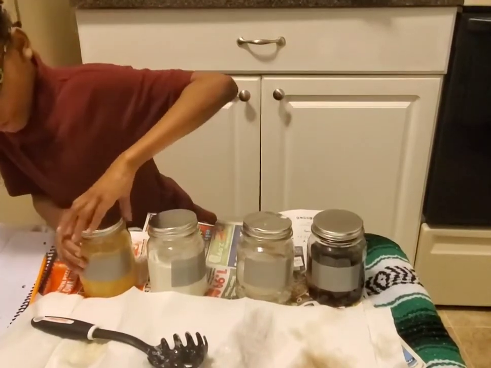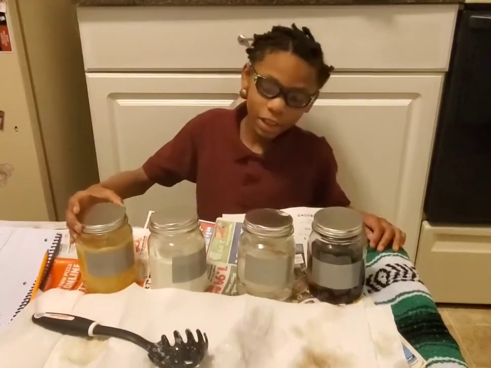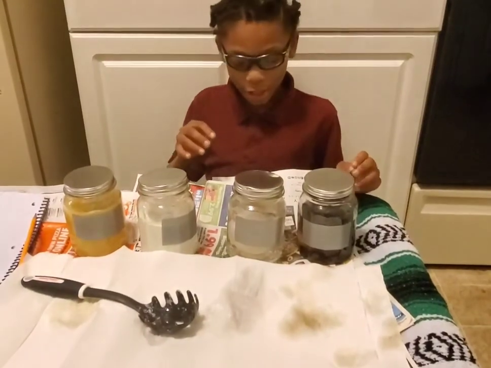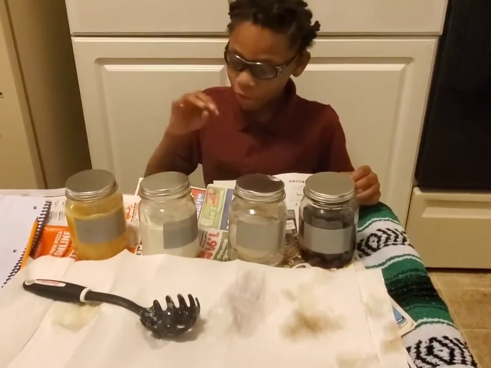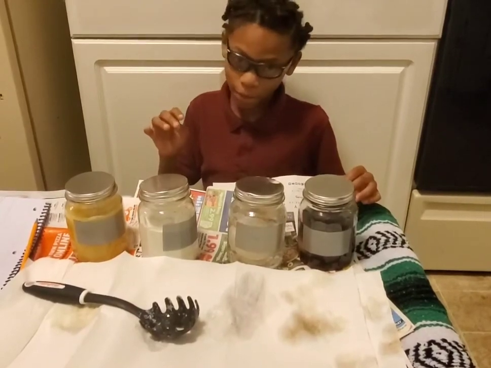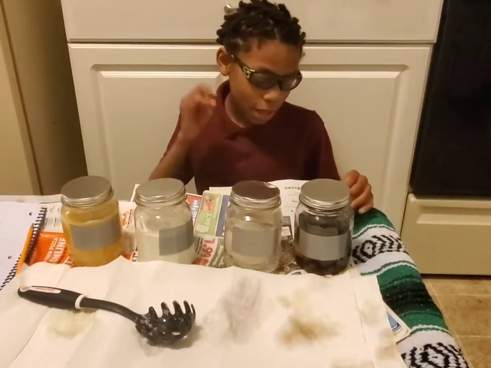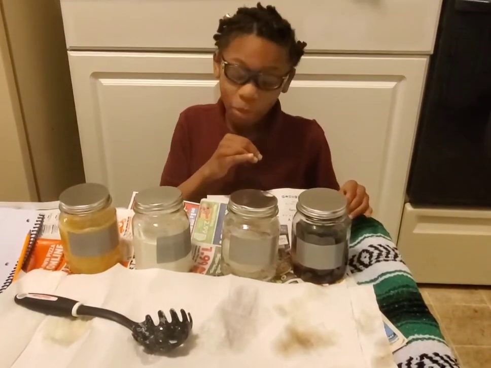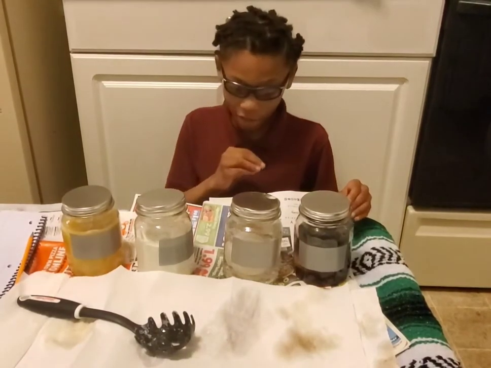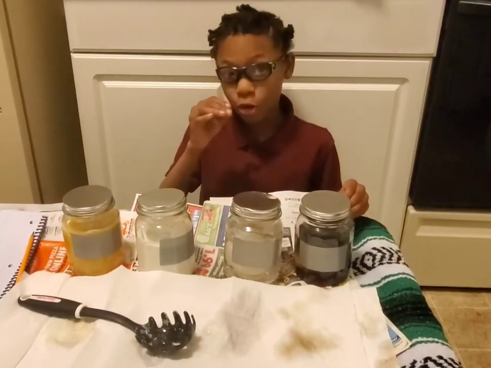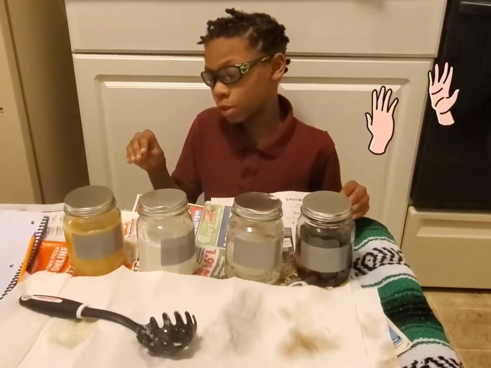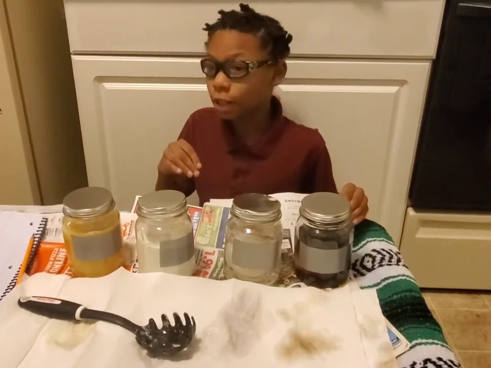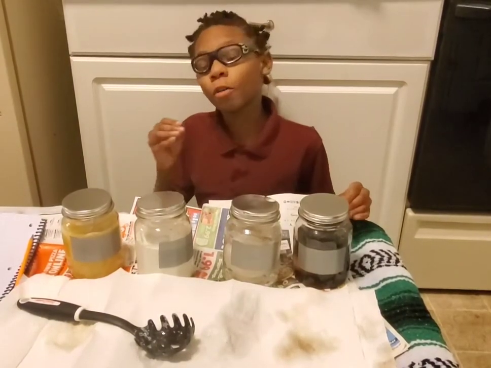My hypothesis is the same, but I'm also adding that soda, vinegar, and orange juice cause tooth decay. Soda because it has acid and sugar. Vinegar because it's making the egg a bit more rubbery and soft. And orange juice because the skin is coming off the egg like enamel off of a tooth.